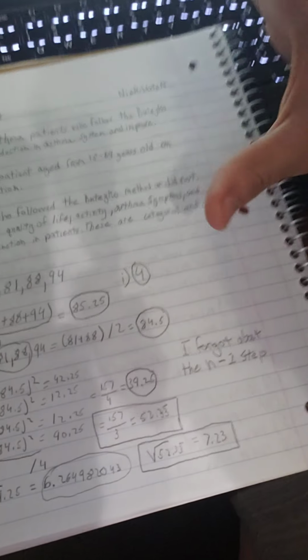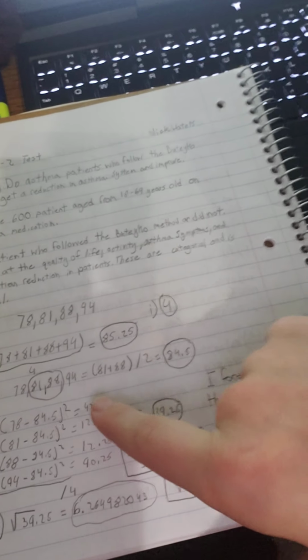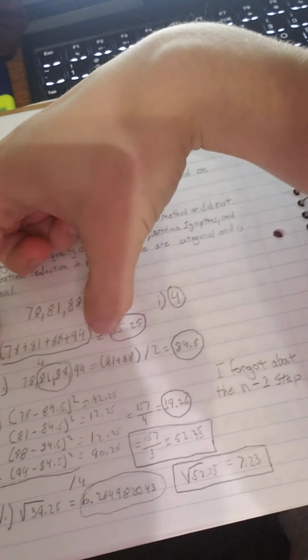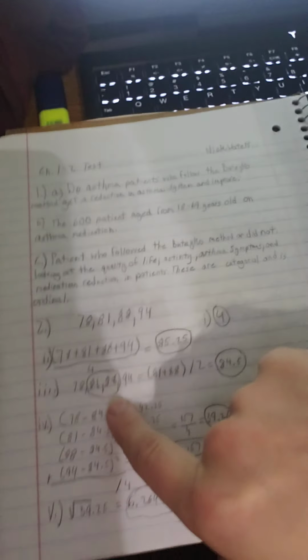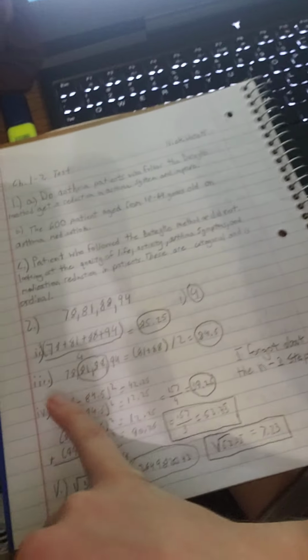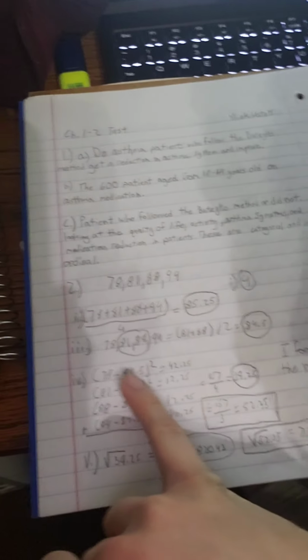Then after that, you have to find the sample median. To find it, you have to line them up in order again. Actually, the first one doesn't need to be in order, it's just whatever numbers are there. This one you have to line up in order, from least to greatest, the lowest number to the highest number, like that.